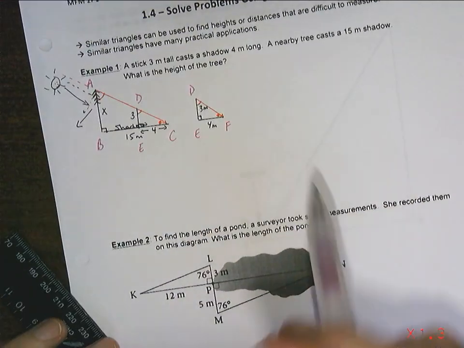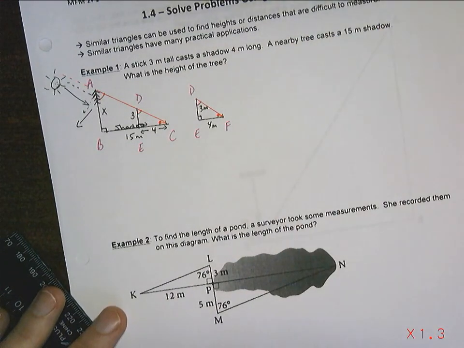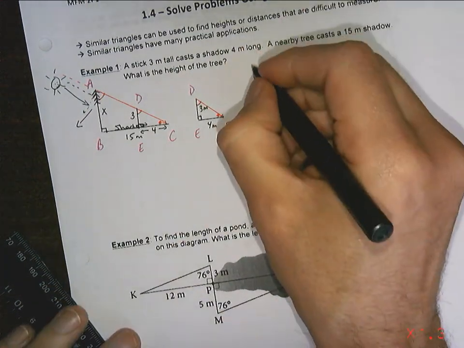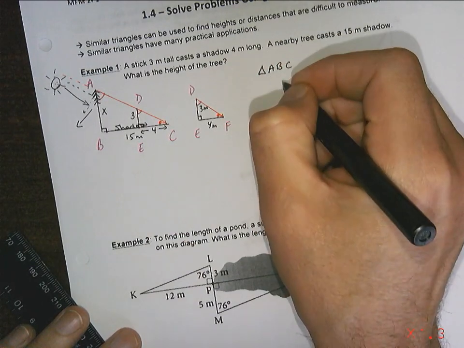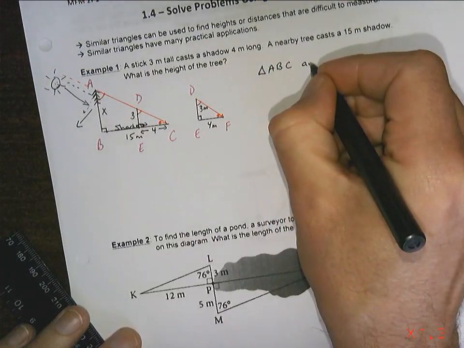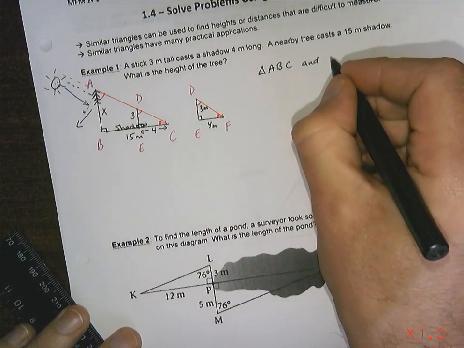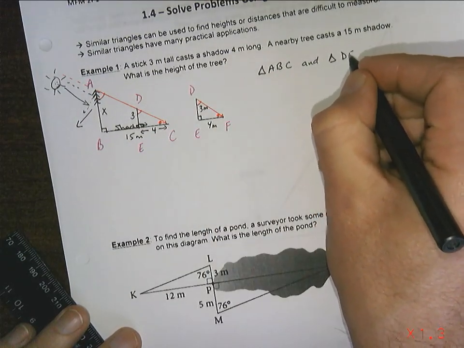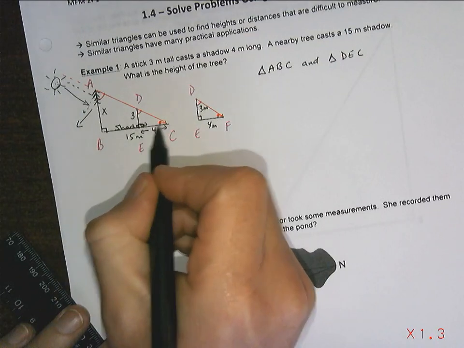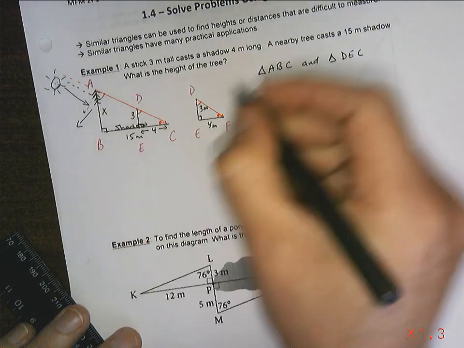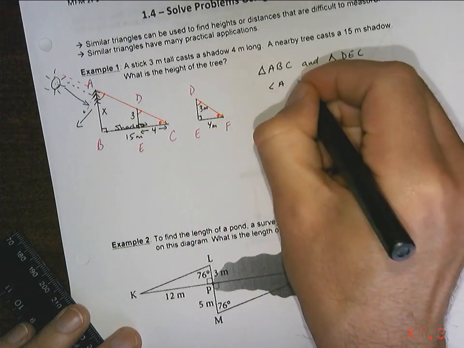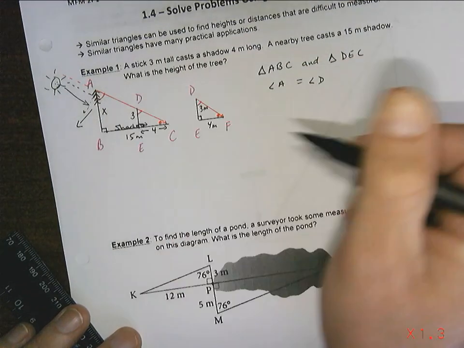So what we notice is that we have two triangles. We have the tree triangle, and that triangle is ABC. And we're going to look at it in comparison to the smaller triangle, triangle DEC, which is the stick triangle. So we've got a tree triangle and a stick triangle. We're going to notice that angle A equals angle D, and we talked about why that is.